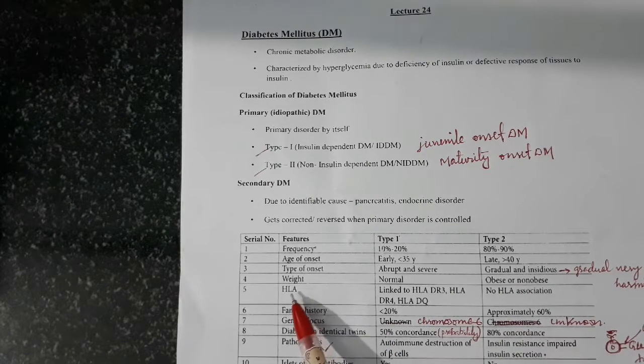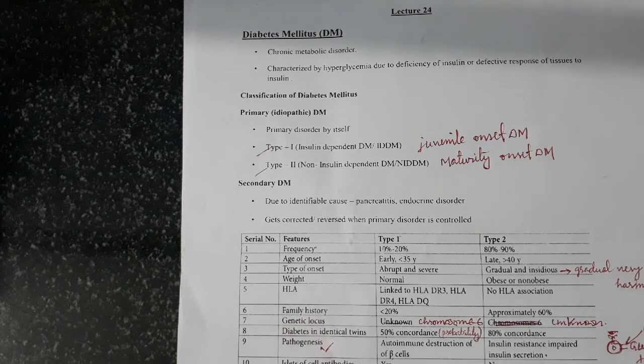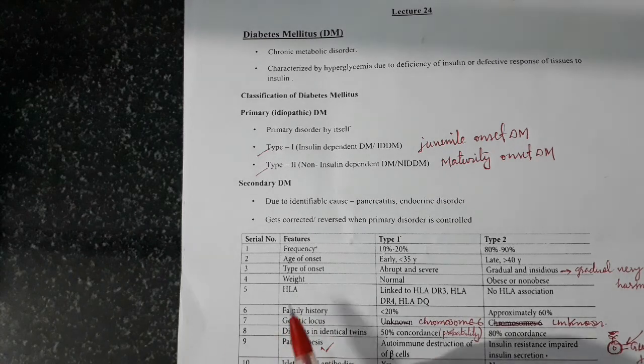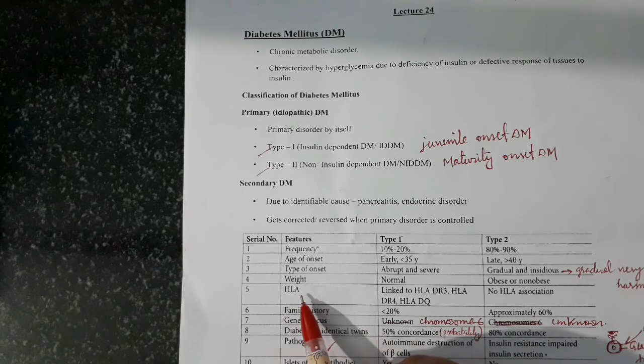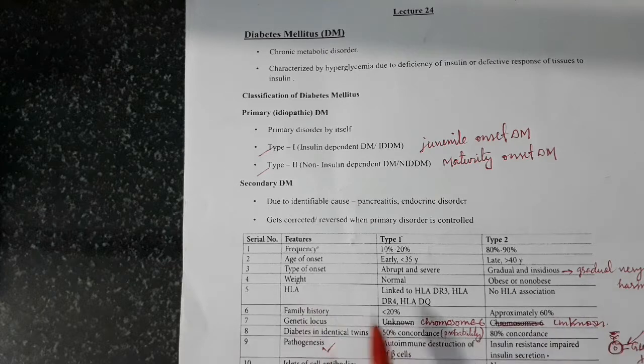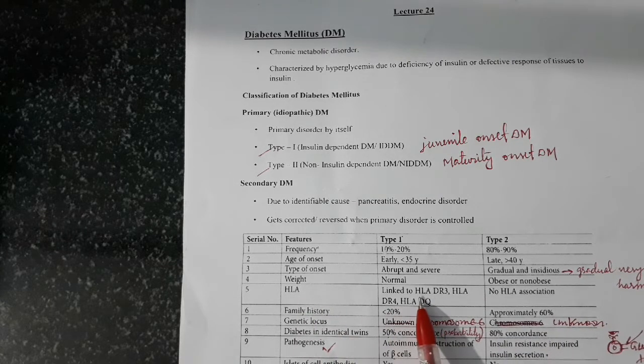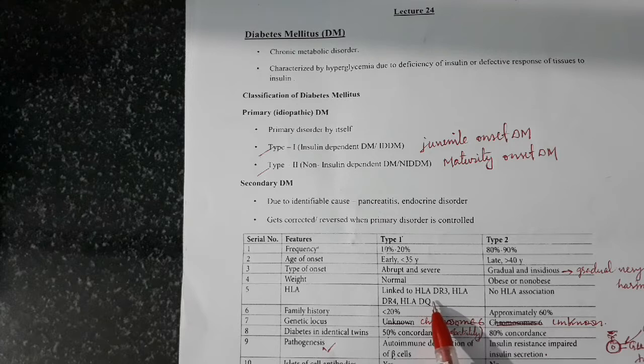Next feature is human leukocyte antigen, HLA. These are the antigens present on human leukocytes, which decide histocompatibility. Means if some foreign body cell is being transplanted into a recipient, then it is the HLA which decides whether it should be accepted or not. And this HLA has regions divided into HLA DR3, HLA DR4, and HLA DQ. These are the three regions present on genes on chromosome number 6.